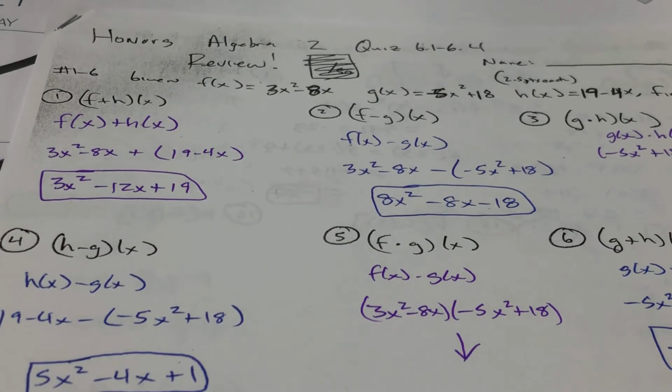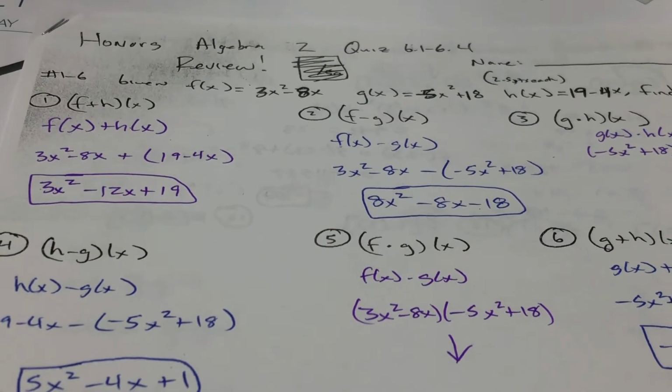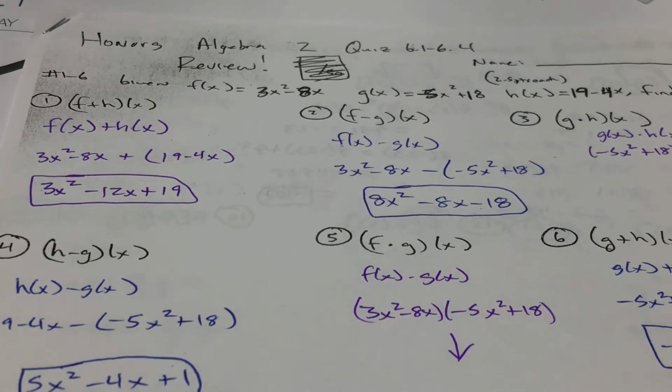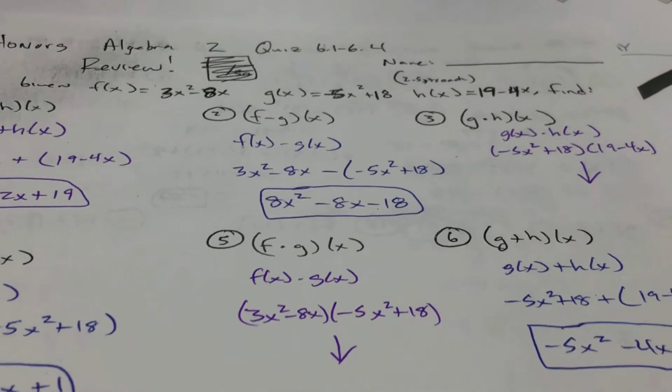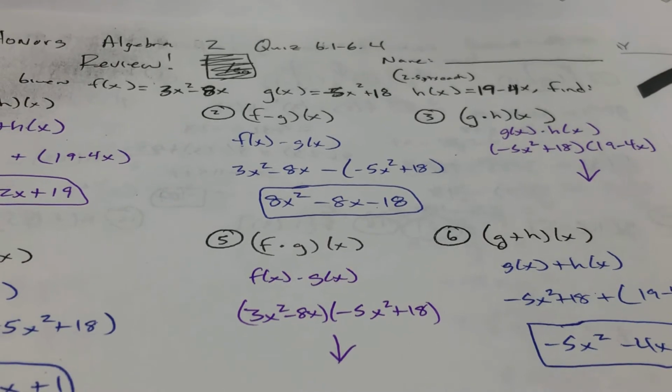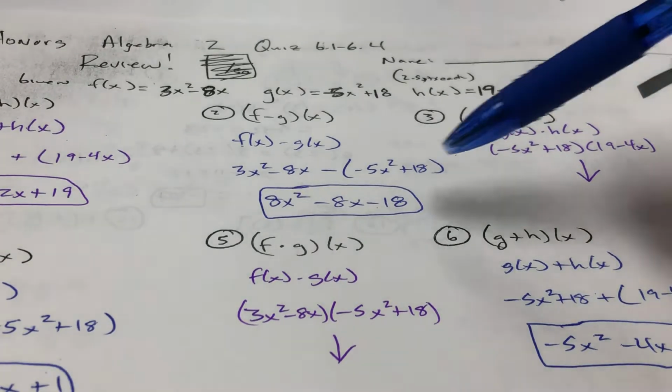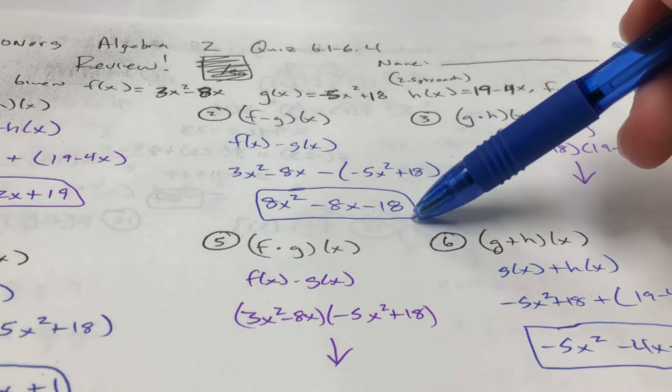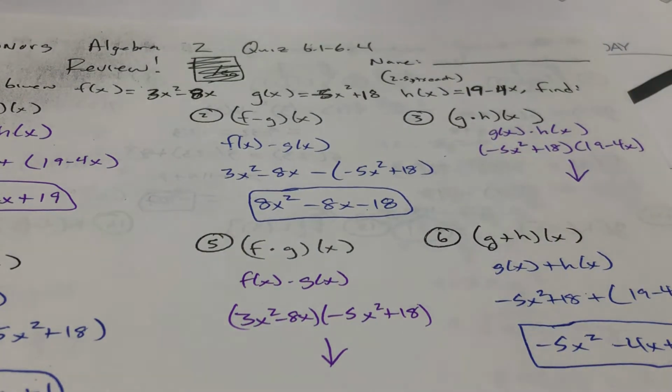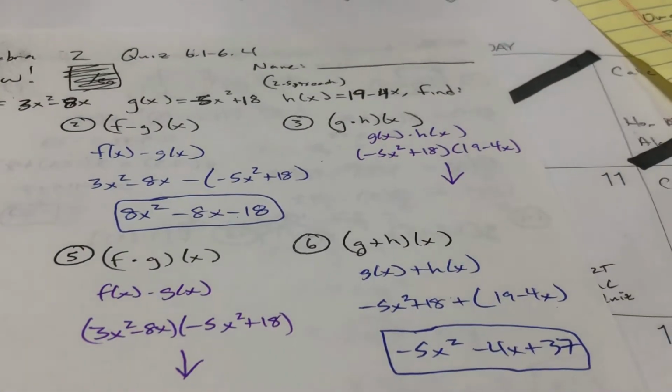So f of x plus h of x, that's another way to write it: f plus h of x. Just simply add those two functions together. Number 2, f of x minus g of x. Make sure you're subtracting all of g of x. g of x definitely needs to be inside those parentheses so you subtract correctly.